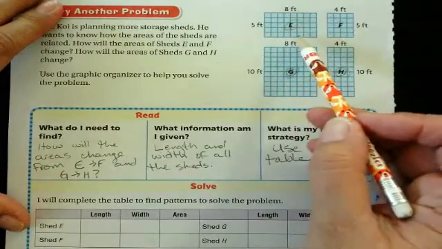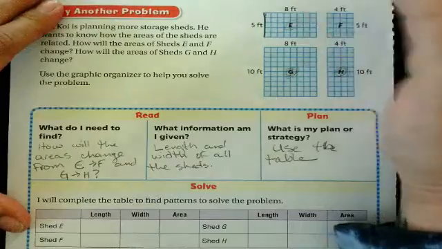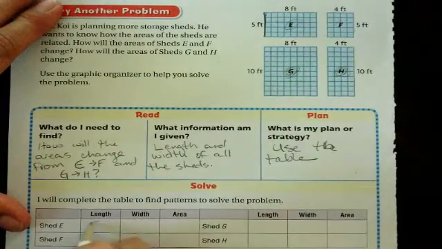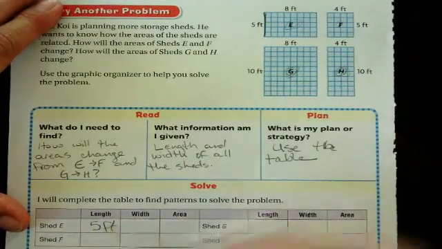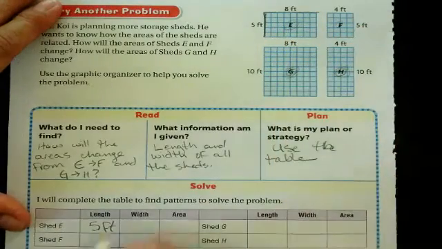Shed E. What is the length of shed E? Remember, length is the long one, like going up and down. So the length is 5 feet. What's the width of shed E? That's 8 feet.